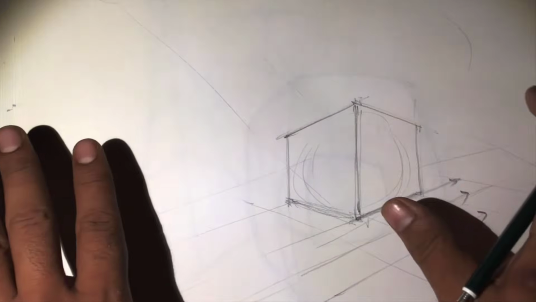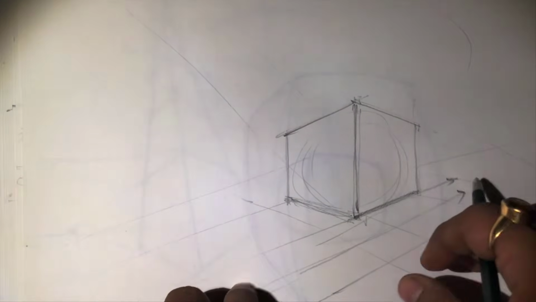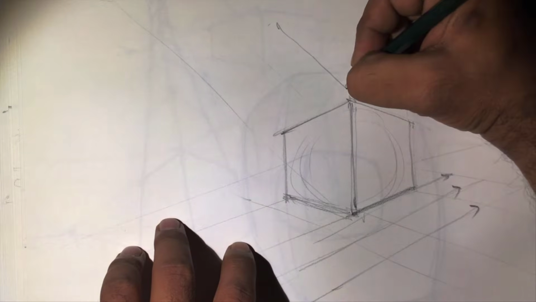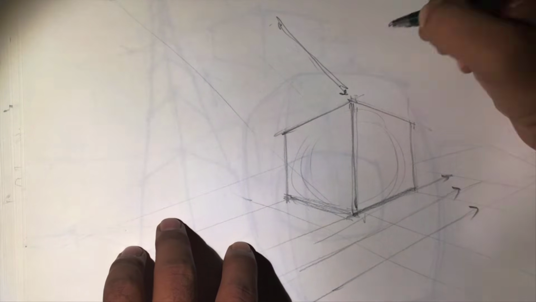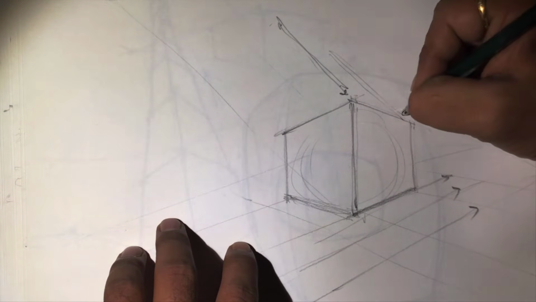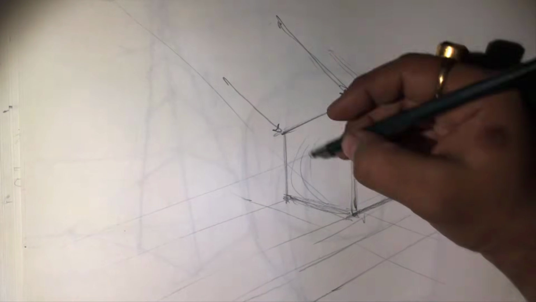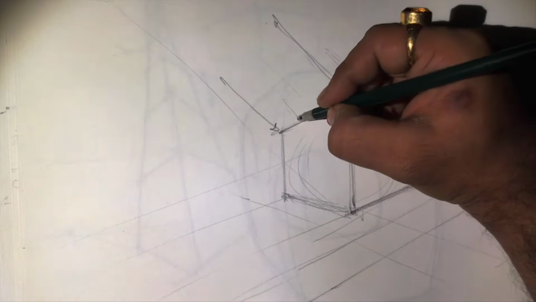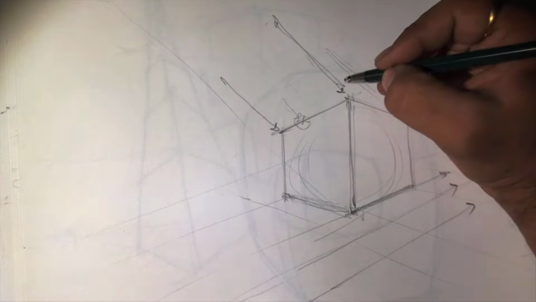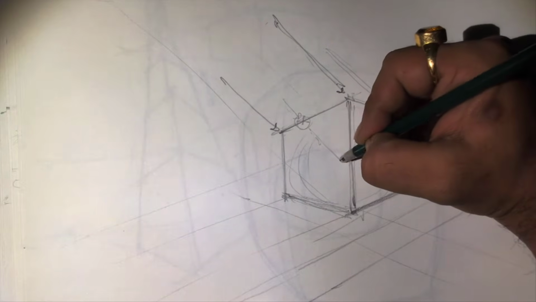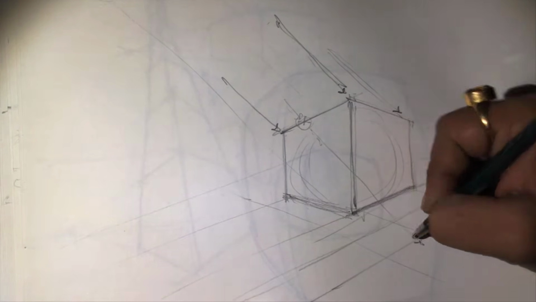Okay, so this is clear. Now casting the shadow. So the sunlight is coming like this. Now when it's touching this edge, it will cast a shadow over onto the floor.